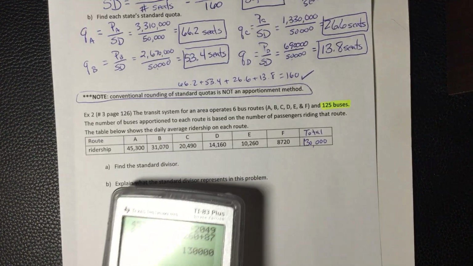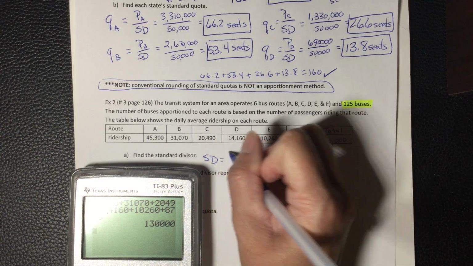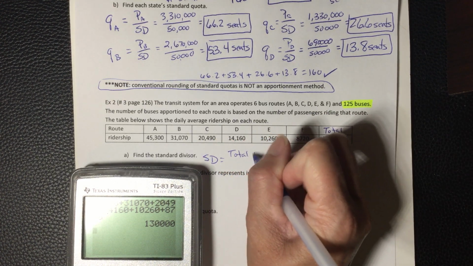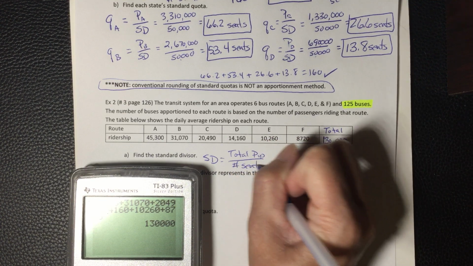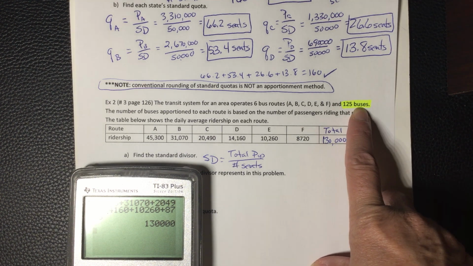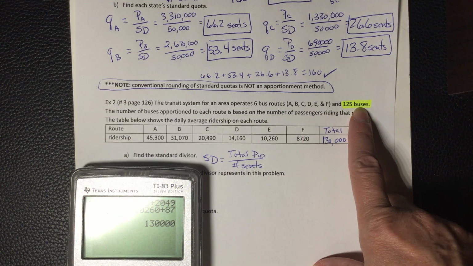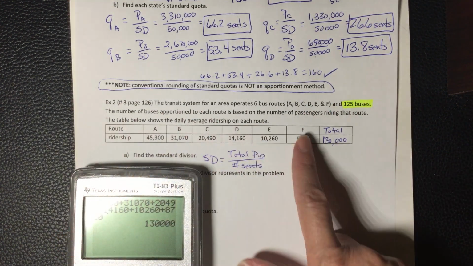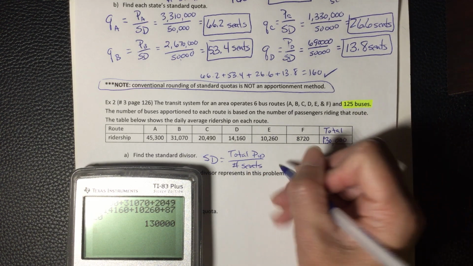All right, so first thing we're asked to do is find the standard divisor. So remember, standard divisor is total population divided by number of seats. In this case, the seats are not as obvious as they were in the first example, but you think about what are the things we're trying to split up. We're trying to split up the buses. We're trying to figure out which buses are going to go to which routes. So we're going to send more buses to A than we do to F, for example. So 125 is going to be our number of seats.